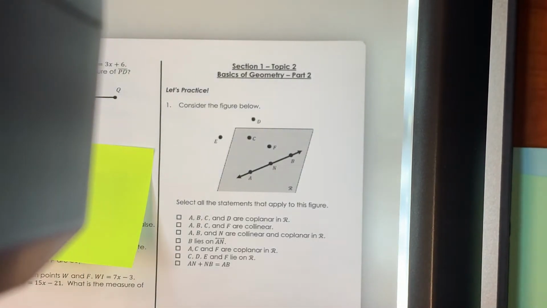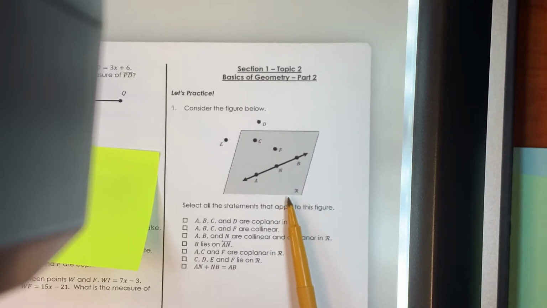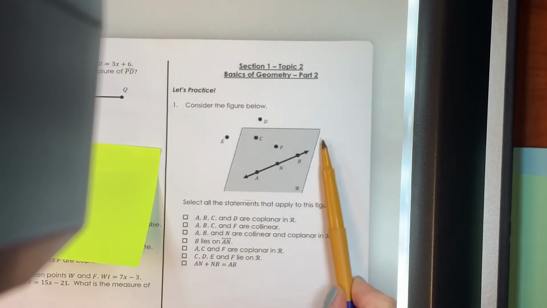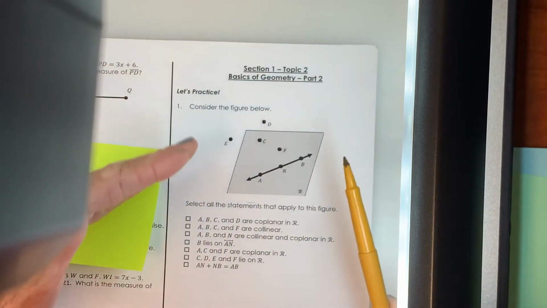Topic 2 continues where topic 1 left off. Still looking more at the symbols and how to note things in geometry and decipher these figures. So notice we have a figure here. You can see that we have the cursive capital R, the italicized capital R, and this grayed region is representing our plane, and planes extend forever.